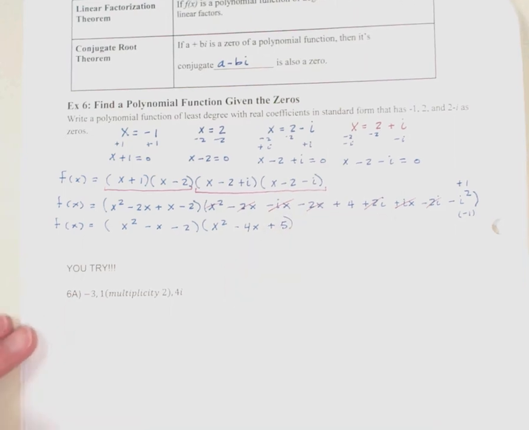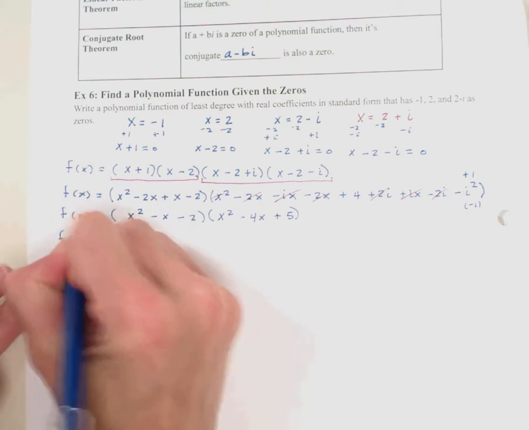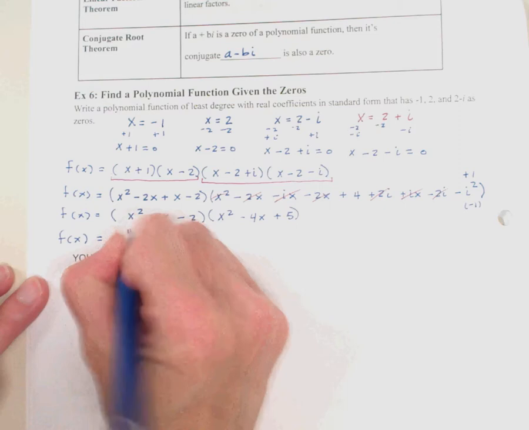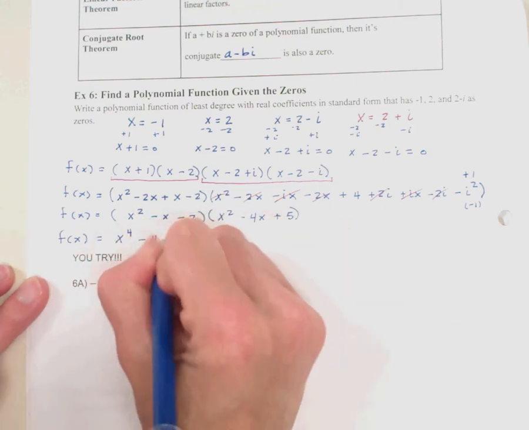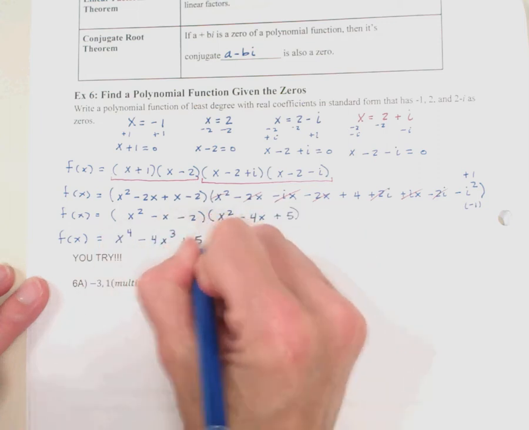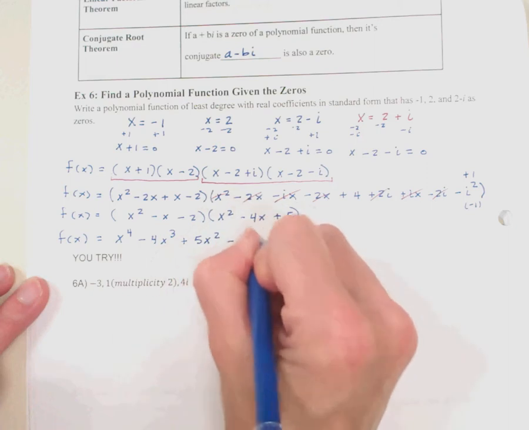Last, I'm going to FOIL these two quantities and distribute, starting with the x squared. x squared times x squared is x to the 4th power. x squared times negative 4x is negative 4x to the 3rd power. x squared times 5 is 5x squared. Negative x times x squared is negative x cubed.